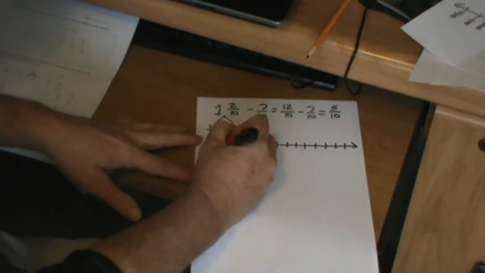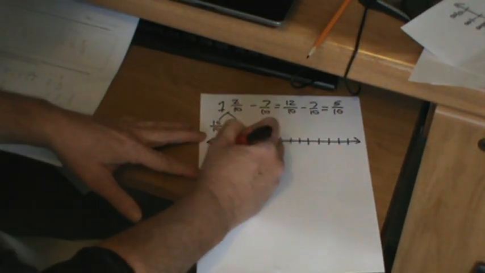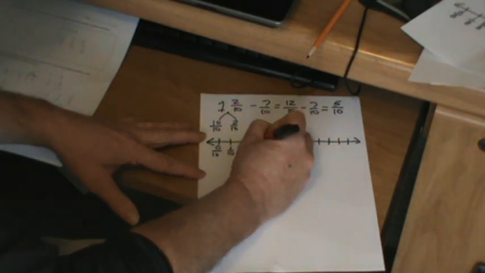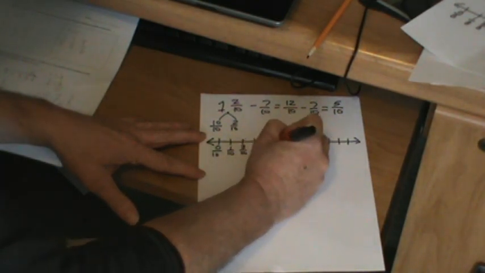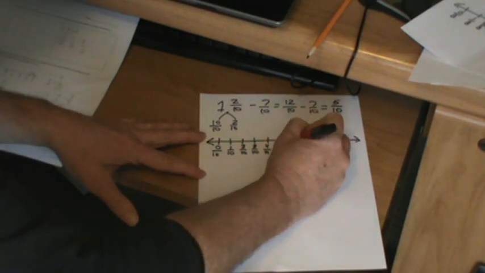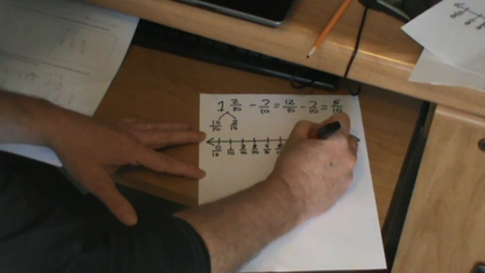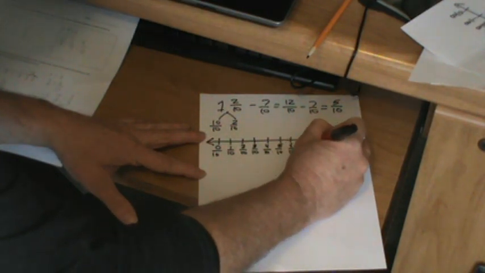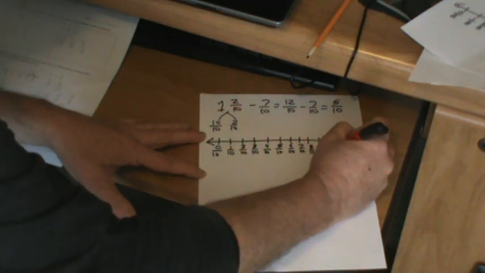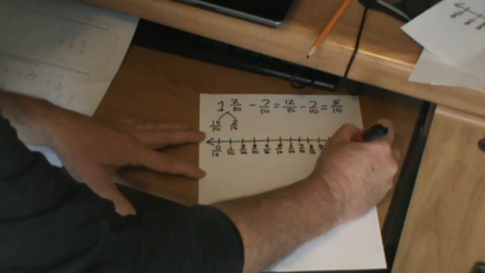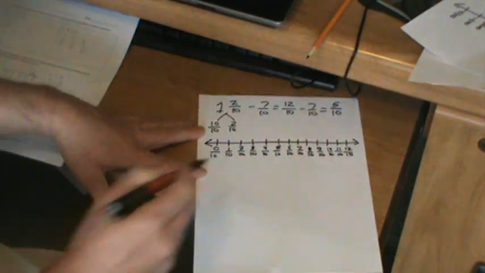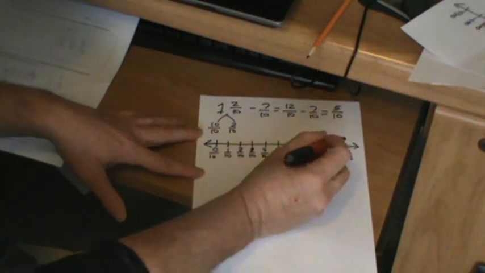So we're going to start with 0/10, 1/10, 2/10, 3/10, 4/10, 5/10, 6/10, 7/10, 8/10, 9/10, 10/10, 11/10, and 12/10.